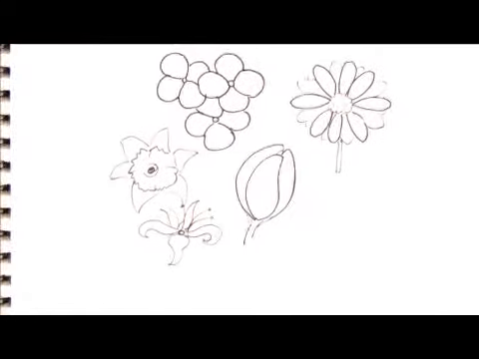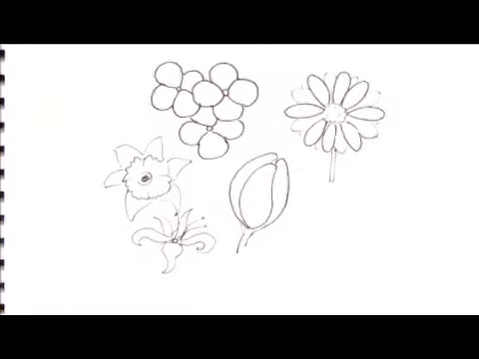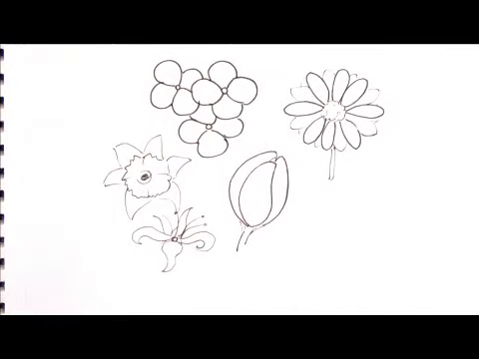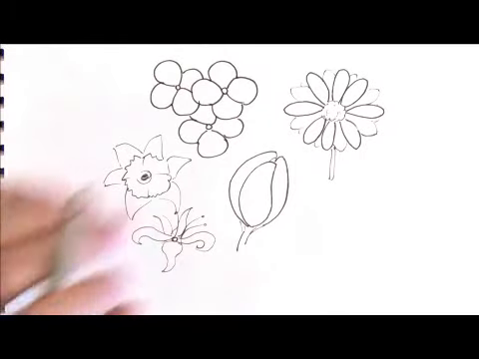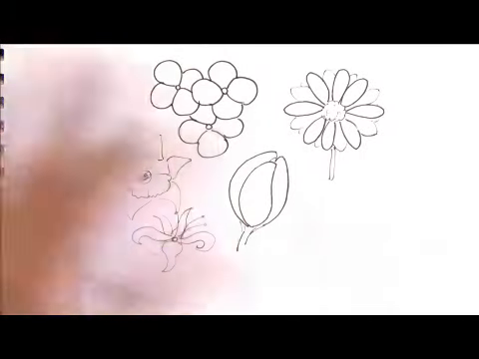So basically, you got a lot of different options in the world of flowers. You can go for the daisies, the tulips, the clovers. Just pick a flower that you think would look nice, and then really sit down, study it from all angles, and get it down on paper as best as you can, just based on what you see. So there you go.